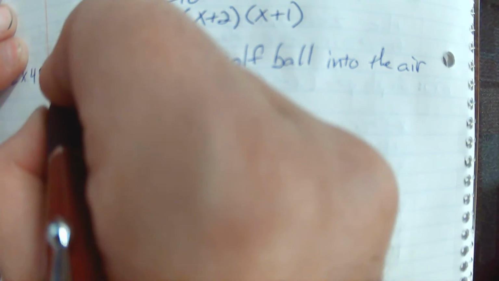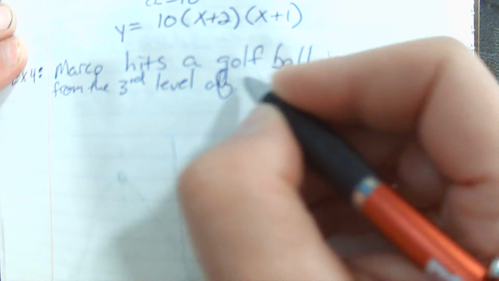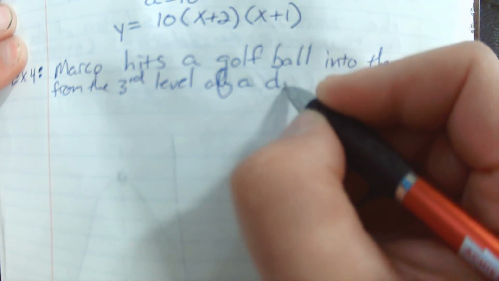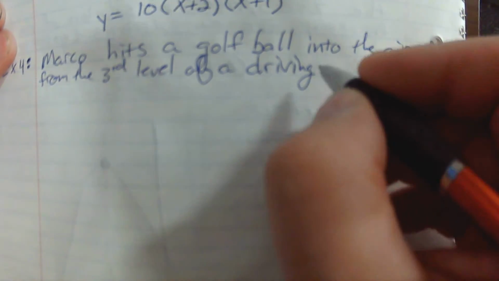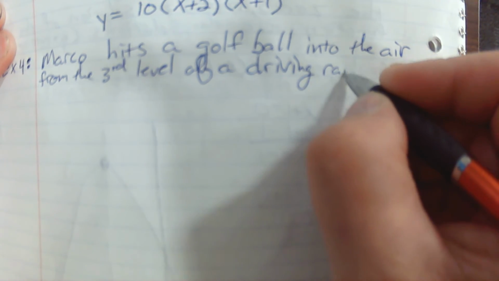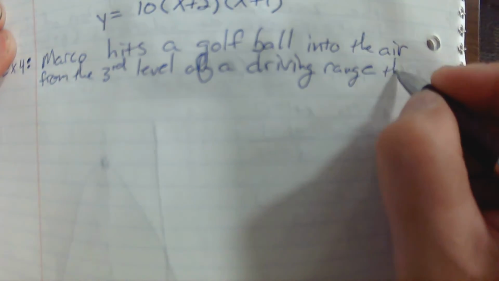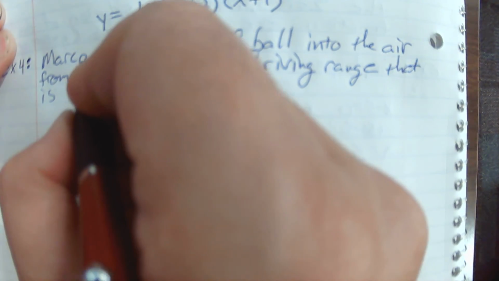From the third level of a driving range that is 48 feet high.